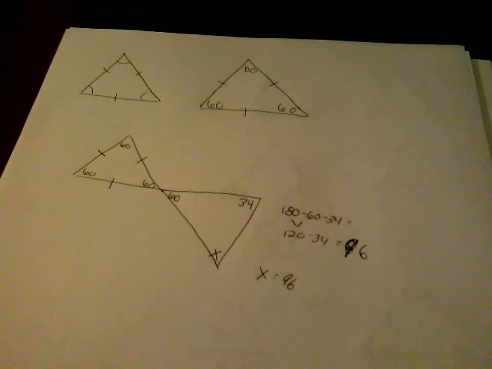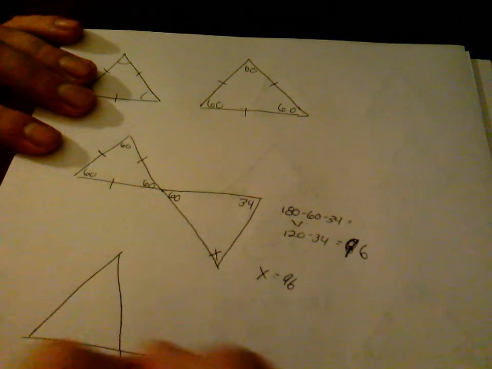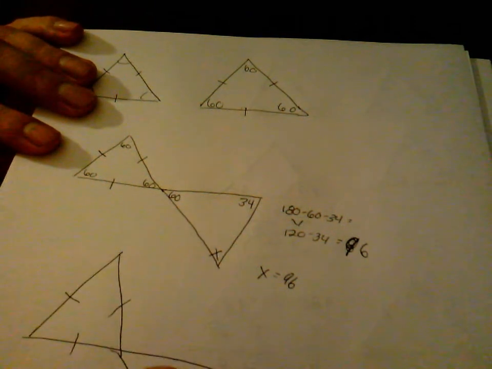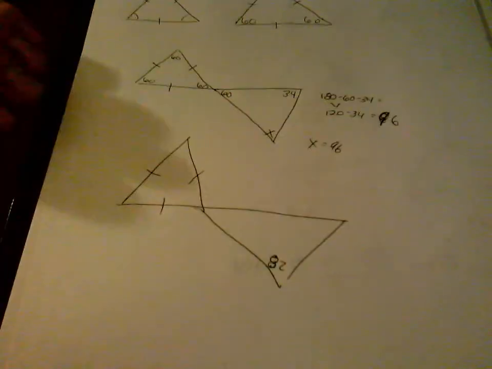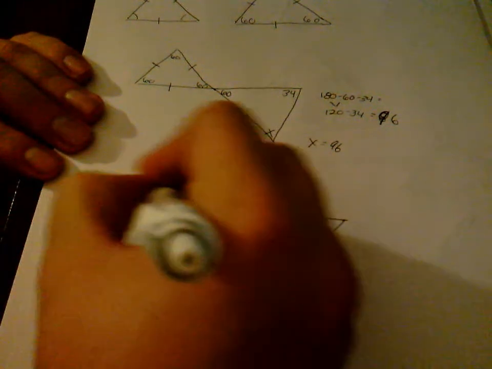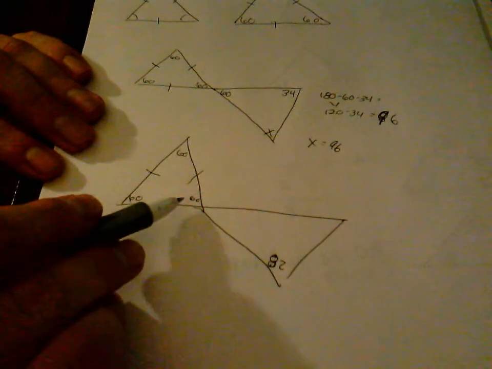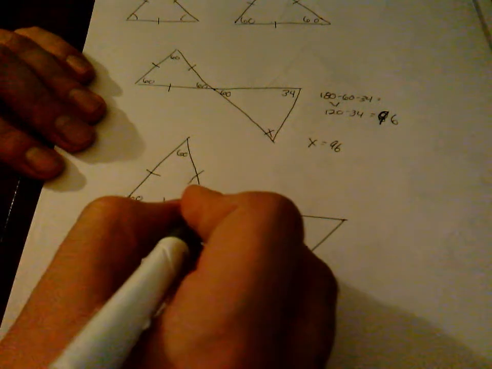Okay, let me show you one more example like this. So once again, let's say we had something like this. This is equilateral, and I gave you 34 down here and 82 down here. Because we know this is equilateral, all the angles are 60. These two lines cross, so you know this is 60, and its vertical angle, this one right here, would also have to be 60.